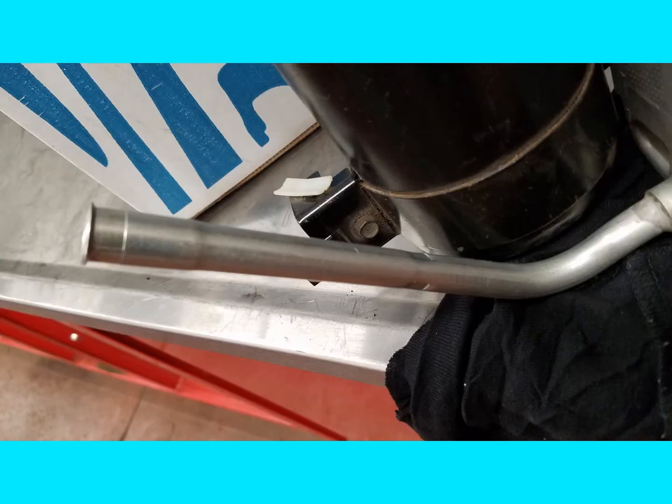Now the orifice tube on a lot of vehicles is going to be very close to the evaporator core. So this is that inlet tube to the evaporator core that I showed in the previous slide, and you can see this is the accumulator right here. The orifice tube is actually going to sit in here.